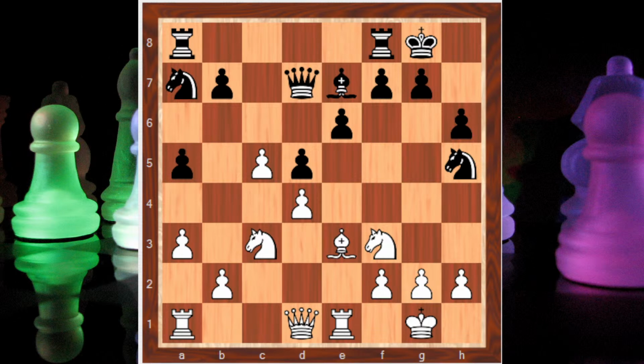Knight to e4, discover attack. The queen is under attack by the knight. The h5 knight is under attack by our white queen. So knight to e4 is the best move.